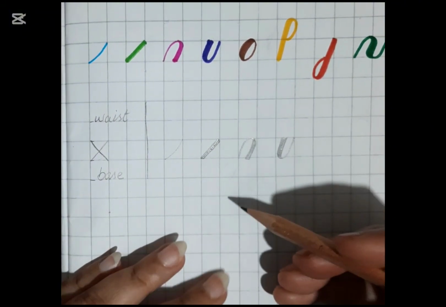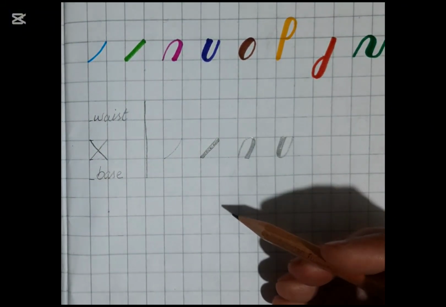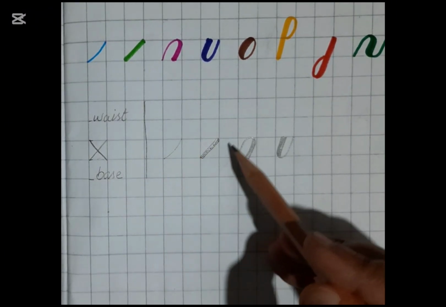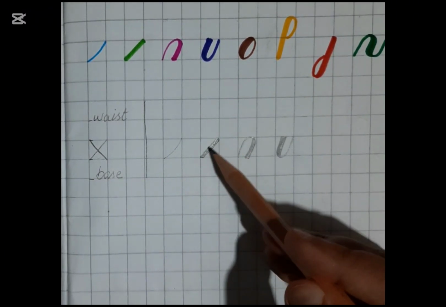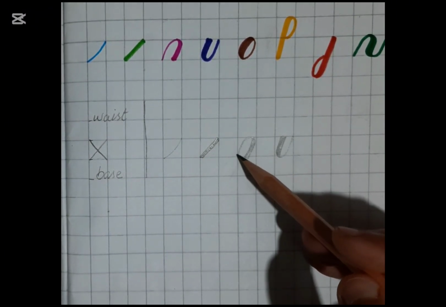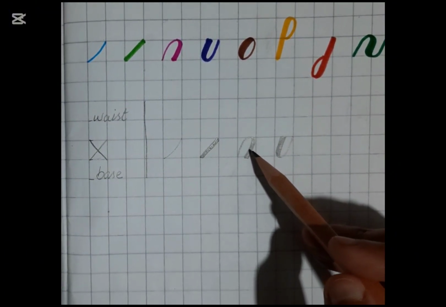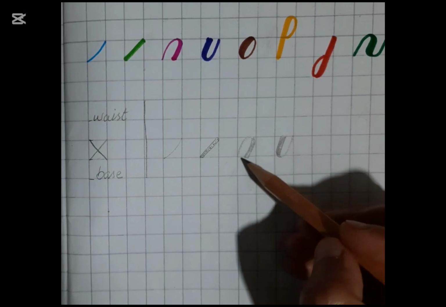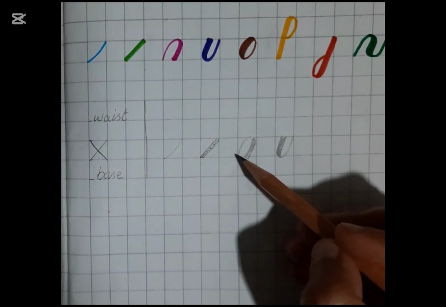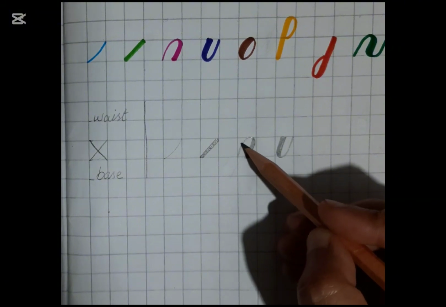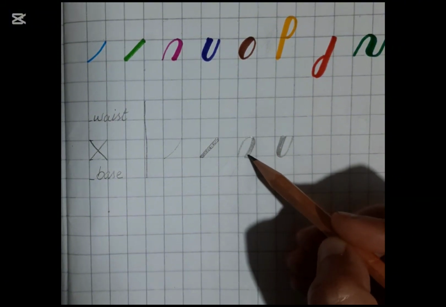So we have basically practiced 4 strokes. This one is upstroke, so it should be thin. This one is downstroke, so it should be thick. This one is overturn. Both of these strokes are included in this shape, so we are basically combining these 2 strokes. First we are going upward and then we are moving downwards.